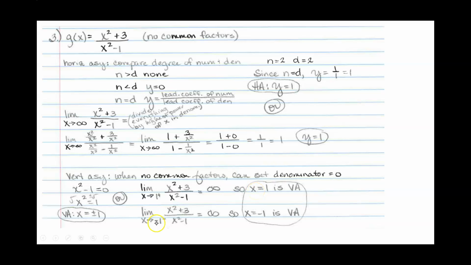All right, we could do the same thing with the limit as x approaches negative 1 from the left. If I'm approaching negative 1 from the left, I'm using values like negative 1.01, negative 1.001, negative 1.0001. So when I plug in up here, I'm going to get 1 plus 3 is 4. My numerator is staying the same. My denominator is getting smaller and smaller and smaller. So my overall fraction gets larger and larger and goes to infinity. So since I was able to take the limit approaching negative 1 and get an answer of infinity, that means x equals negative 1 is a vertical asymptote.